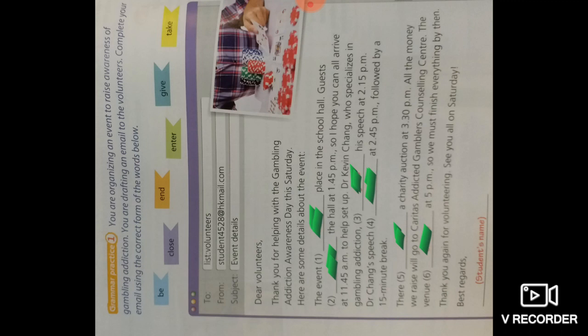So let us look at the first paragraph. Dear volunteers, thank you for helping with the Gambling Addiction Awareness Day this Saturday. Here are some details about the event. So you can see this event will be done this Saturday. That is a future time, a future event. But because all the events are planned, all the events are scheduled, and they are not likely to be changed, that's why we can use simple present tense to talk about it.